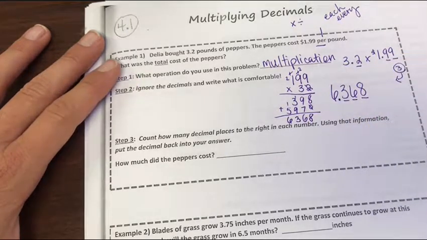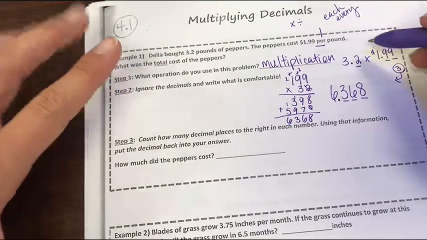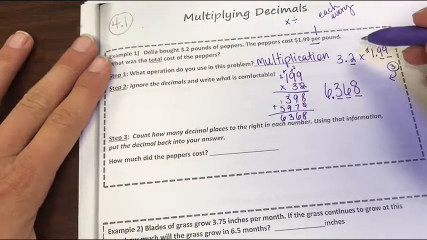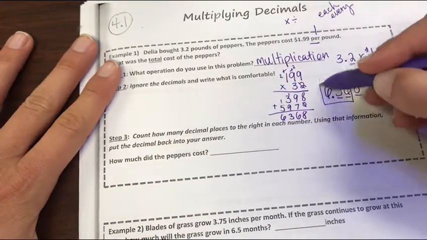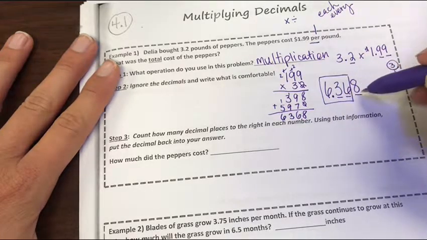Now, you only do this with money, and you will not have to do this in your homework. But if we're talking about money, because the question was what's the total cost of the peppers, we know that in our money system we have dimes and pennies, and we don't have anything that goes to the thousandths place with our coins.